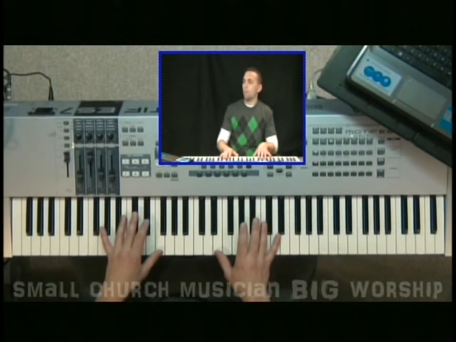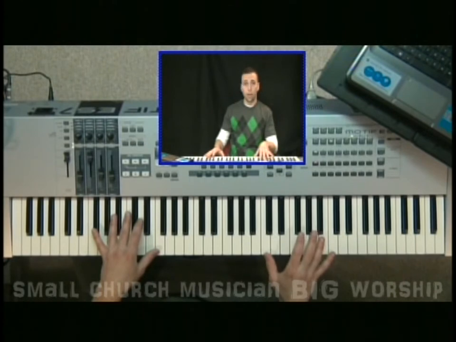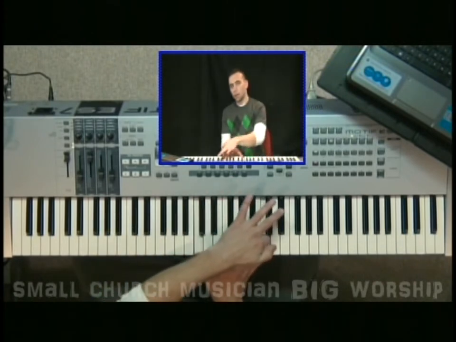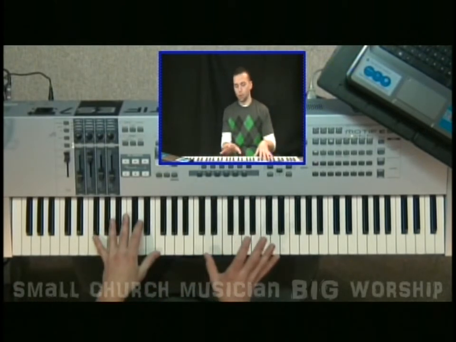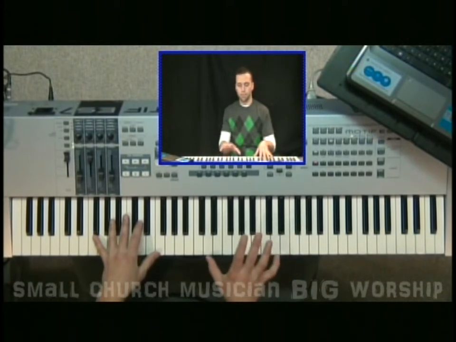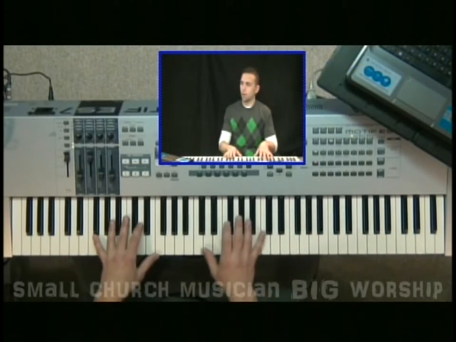So one other way in your practice to use a scale would be to take your pinky and your thumb and use that octave method. Okay, so you go C to the next C in the lineup. Okay, so you would just, in sequence, you would practice octaves for your scales.